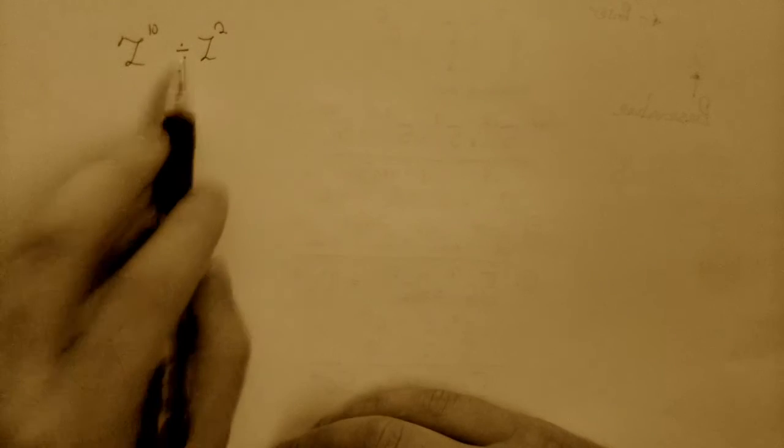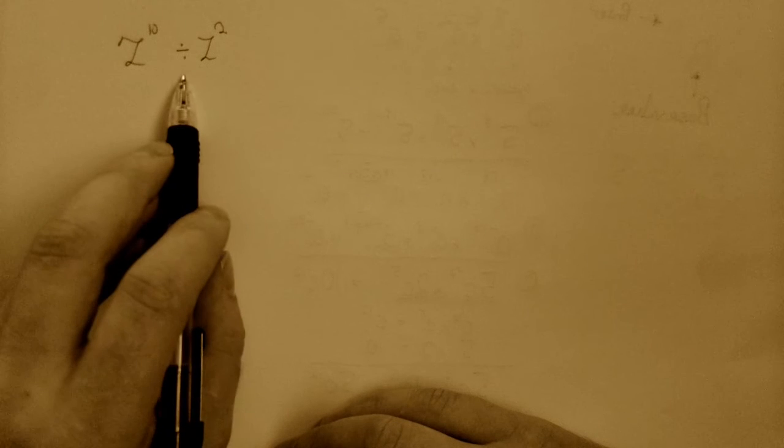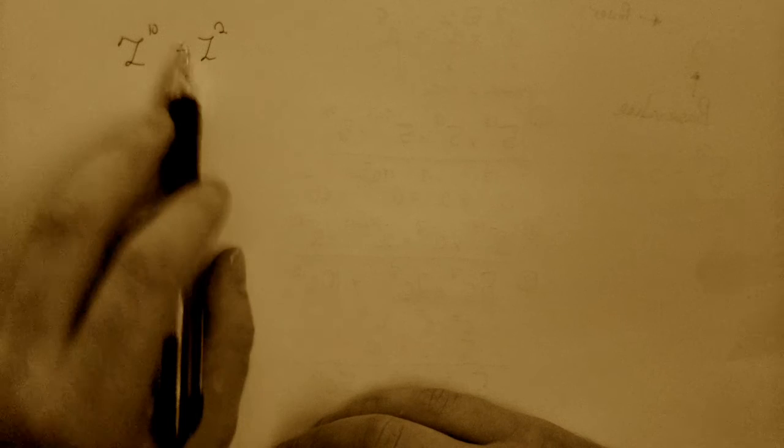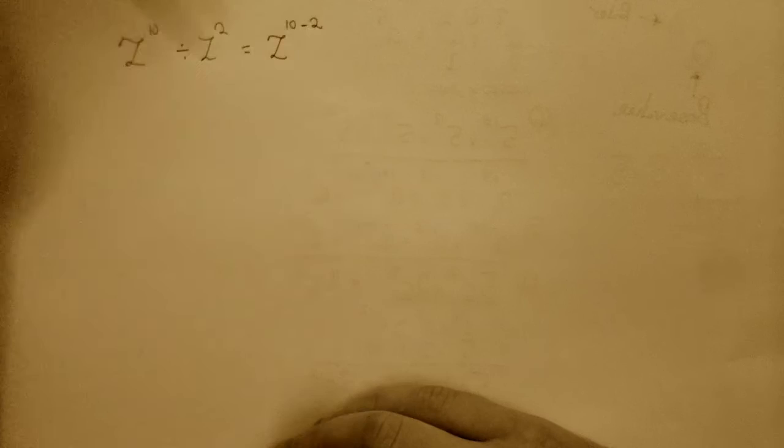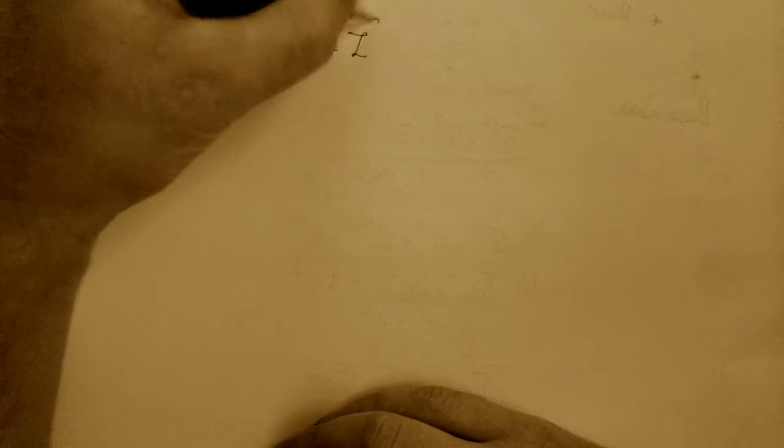So a division question. Let's go with some different letters this time. Actually, let's go with z to the power of 10, and I'm going to divide it by z to the power of 2. Now remember, when we were multiplying indices, we added the powers. Division is the inverse of multiplication, so we're going to do the inverse of addition. So instead of adding the powers, I'm going to subtract the powers from each other. So it's 10 take away 2, so it's z to the power of 8.